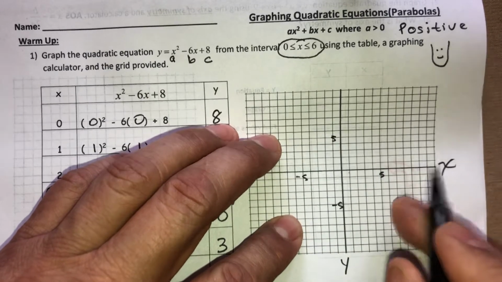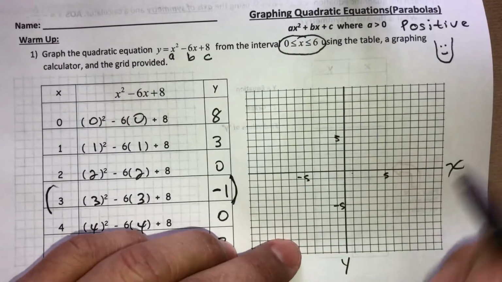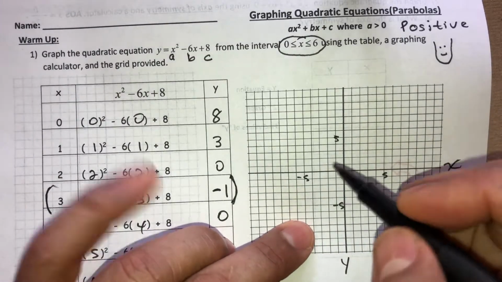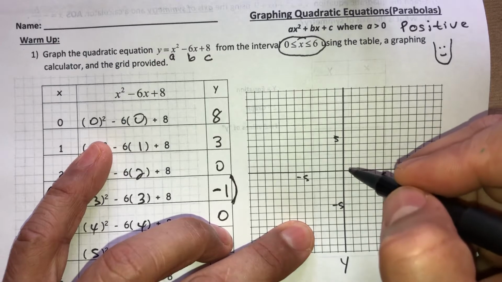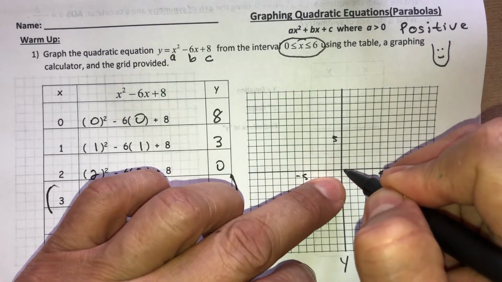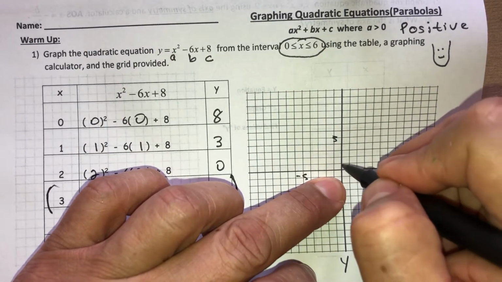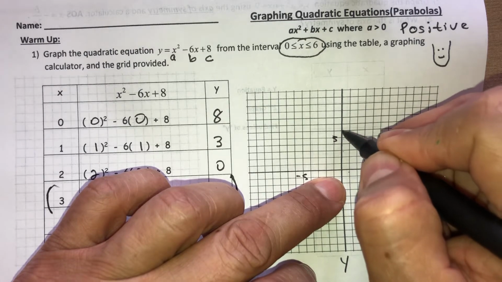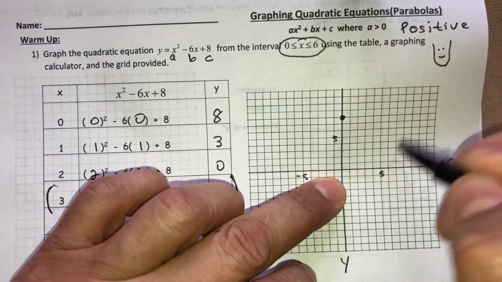Okay, so I can have an idea. You know, the scale goes by 1. So when x is 0, y is 8. So I'm staying right here on the 0, and I'm going to go up 8. 1, 2, 3, 4, 5, 6, 7, 8. Okay, that's my first point.